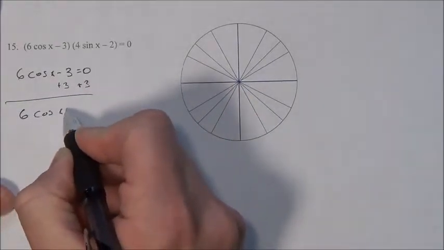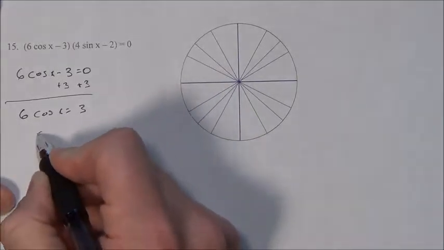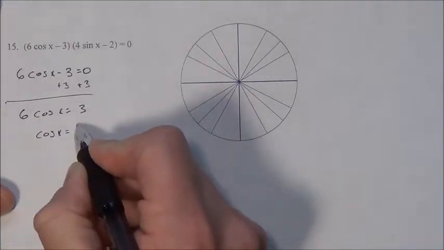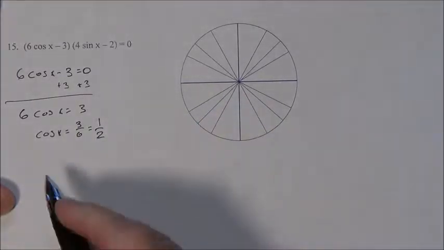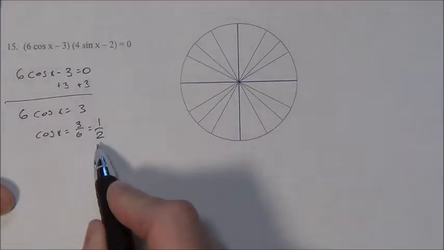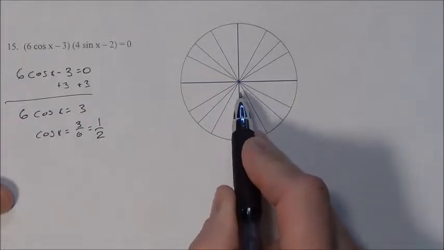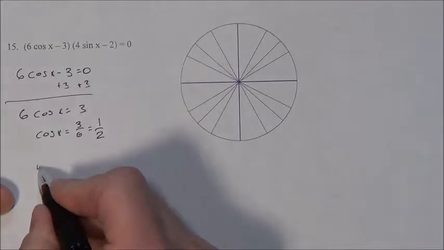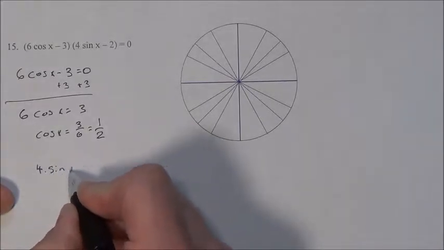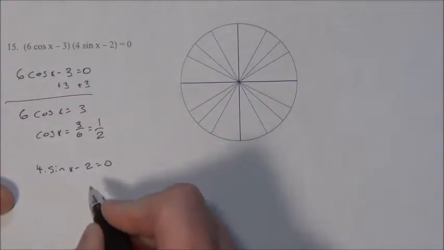6 times the cosine of x is 3. Divide by 6. You're going to get 3/6, which you and I know is the same as 1/2. So we're looking for where's the cosine of x a half. We'll come over to the graph here and figure it out in a second. The other situation is when is 4 times the sine of x minus 2 equal to 0.